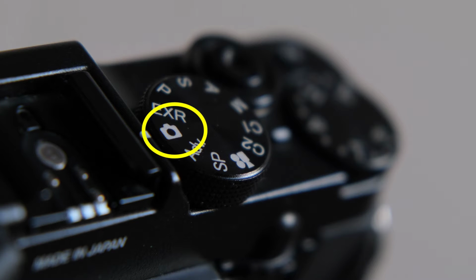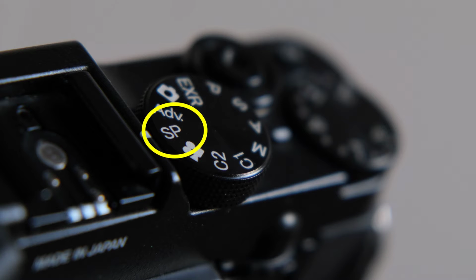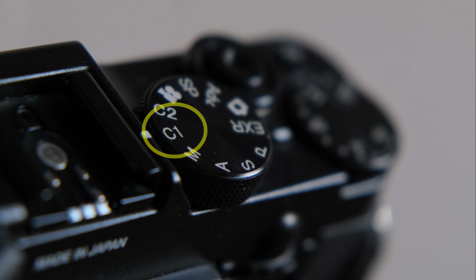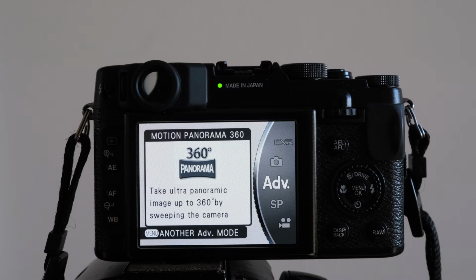The camera icon will get you into a full automatic mode, useful when you hand your camera to someone who has little photography knowledge. The SP option is the portrait mode, designed for preserving skin tones. The C1 and C2 are for storing custom settings so that you could access them faster. The ADV option will enable several advanced artistic filter options and panorama. The ADV option will be the topic of my next X10 video, so please stay tuned.